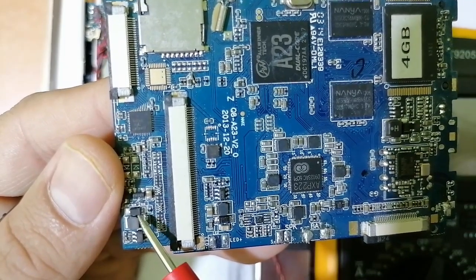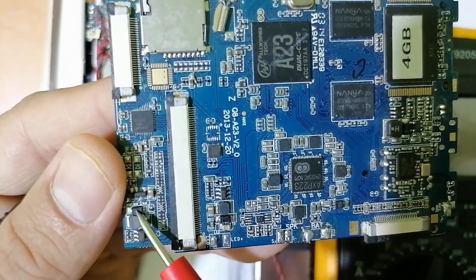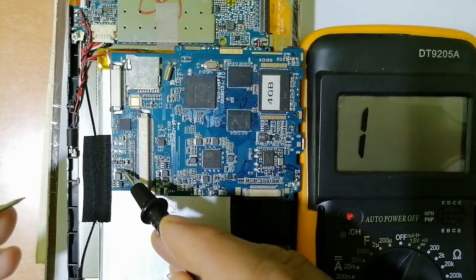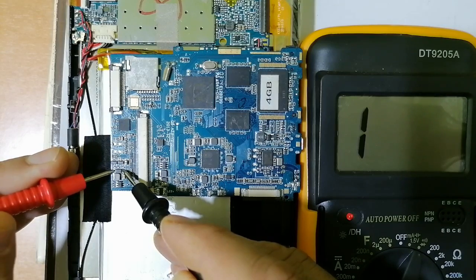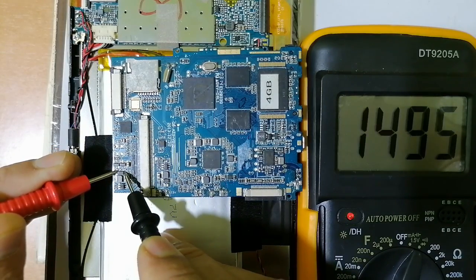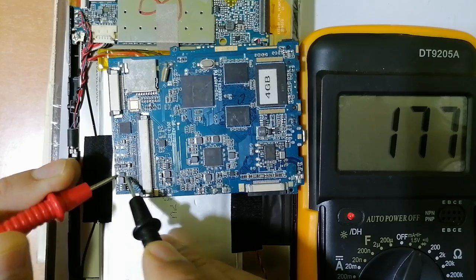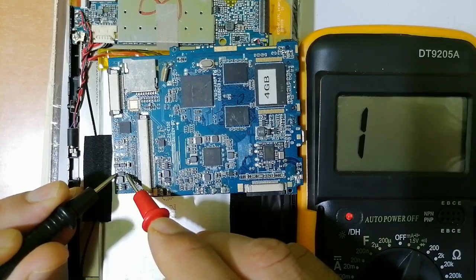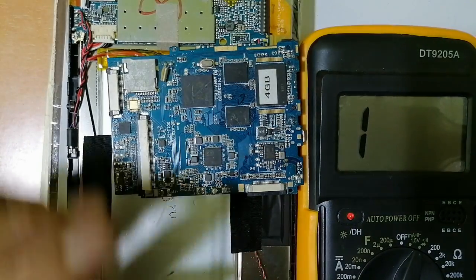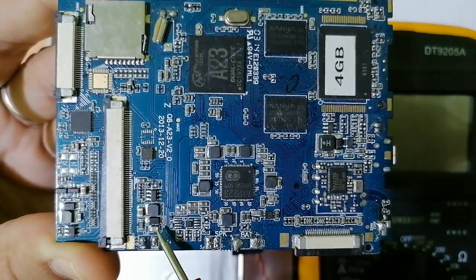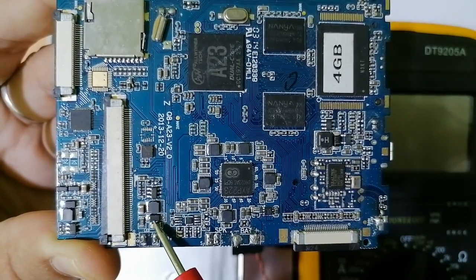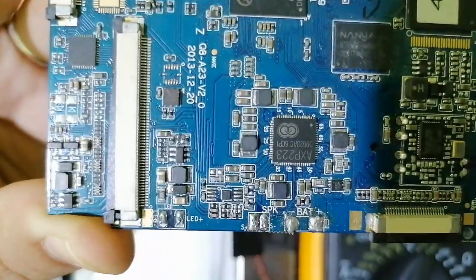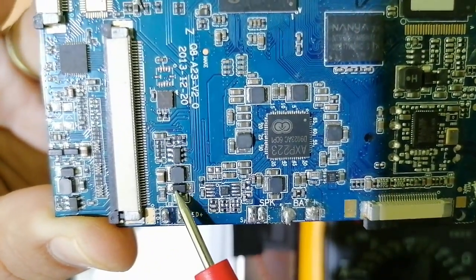If you get a short while testing the diode, it means the diode is shorted. Let's check. The black probe is on the cathode and the red probe on the anode. We get a reading, as you can see. If we swap the probes, we should not get anything. Nothing, which means the diode is good. Here we have another. Let's check this last one also, just to help beginners understand how to test diodes. The first thing is to identify the cathode.